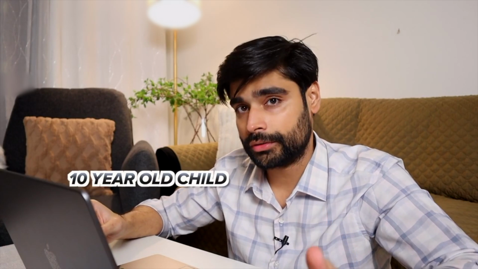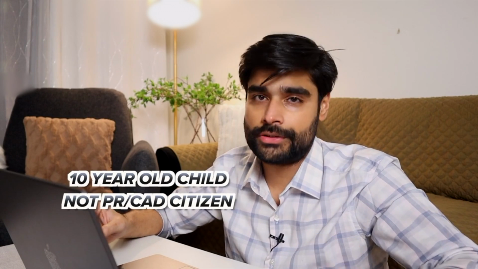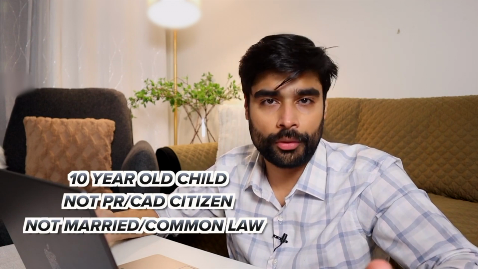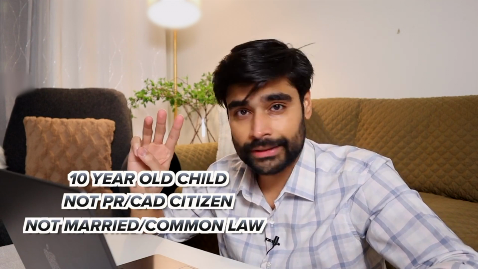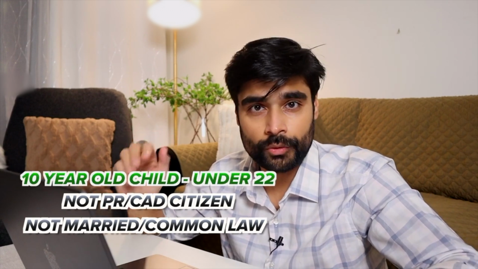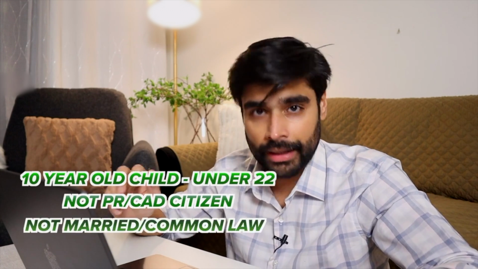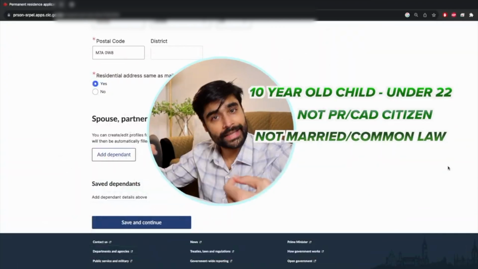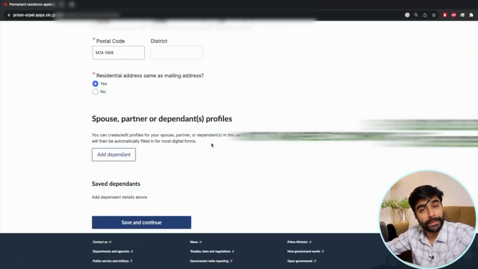So let's assume for this scenario, my wife and I have a 10-year-old daughter who's not a permanent resident or citizen of Canada, obviously not married or in a common law relationship. So she meets all these three conditions which are required to be classified as a true dependent. She's under 22, she's not a PR or Canadian citizen, and she's not married nor in a common law. And that's why she will be added as a dependent in this section.